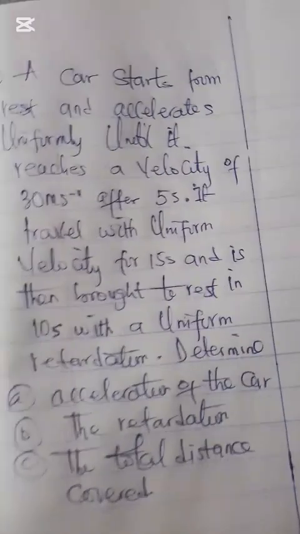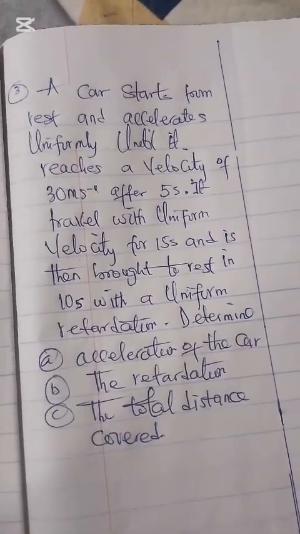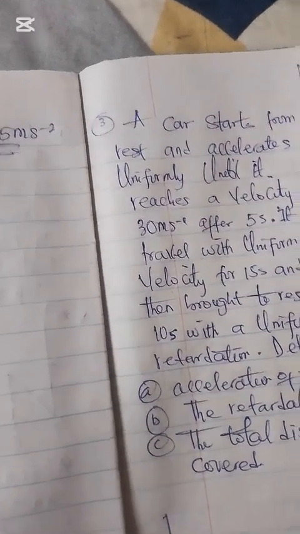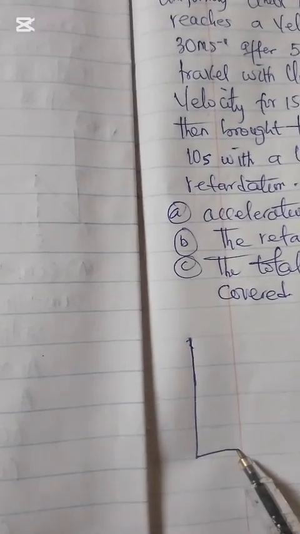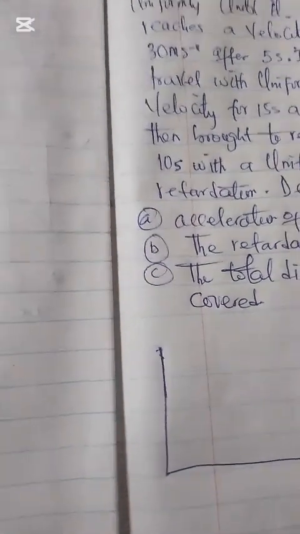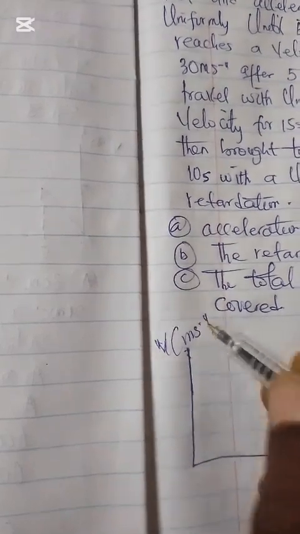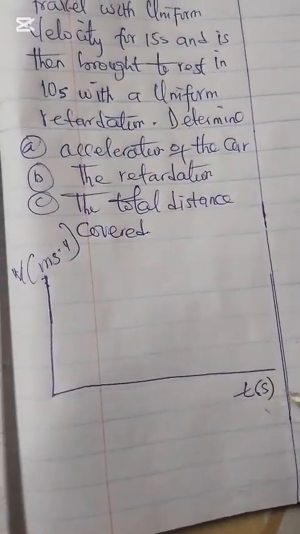We are going to take one more question on that, and I believe with that you will understand better. Last question. A car starts from rest and accelerates uniformly. So we are still going to draw our diagram. That is the first thing to do, draw the sketch of the motion. This is your velocity. Remember, the unit is meters per second. And this is your time, which is in seconds.